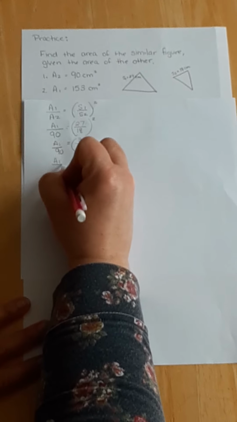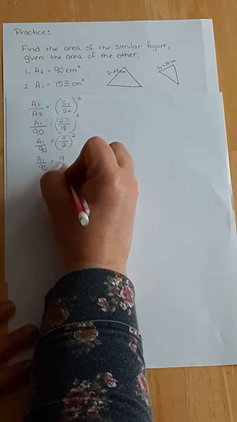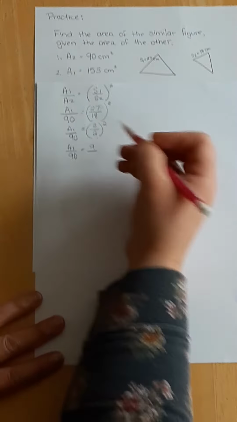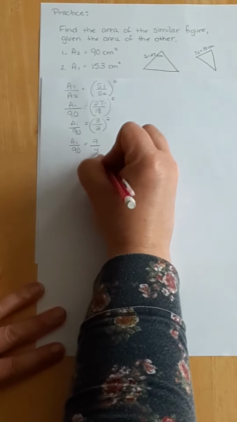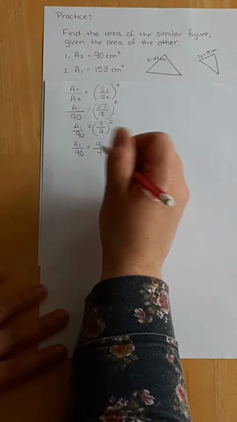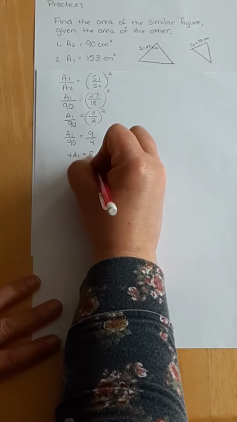So I got A1 over 90 still. What is 3 squared? 3 squared is 9. 2 squared, I got to do the squaring of the bottom too. I can't forget that. So 2 squared is 4. There we go. Now we're going to cross multiply. So 4 times A1 equals 9 times 90.